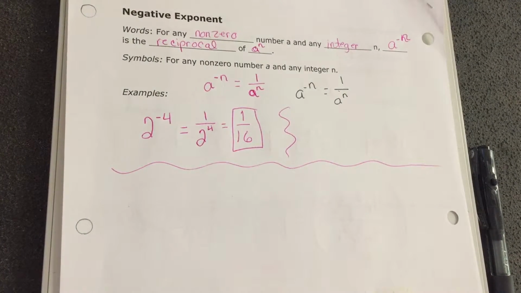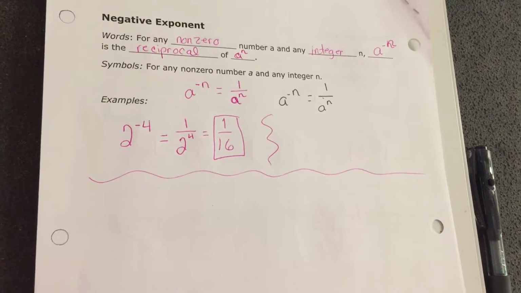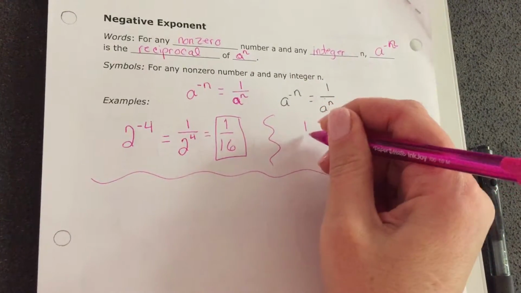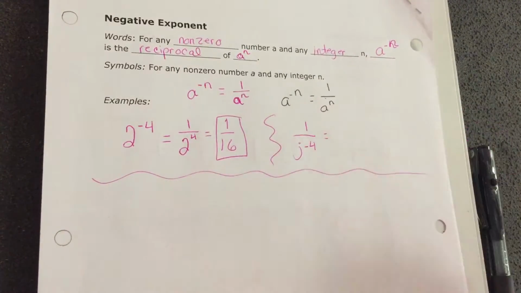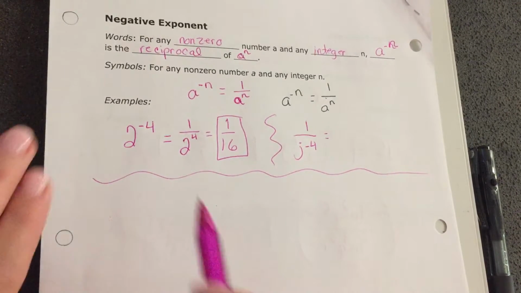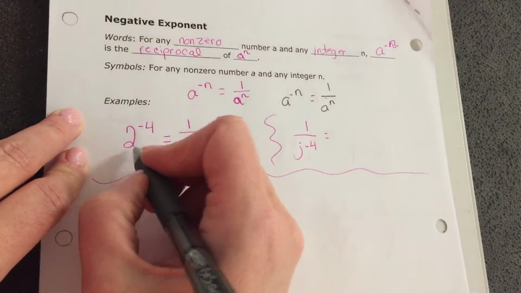Okay, so let's do another one. If we have 1 over j to the negative 4. All right, so if my exponent is negative and it's already in the denominator, okay? Reciprocal means you flip it, correct? This whole number is technically over what? 1.